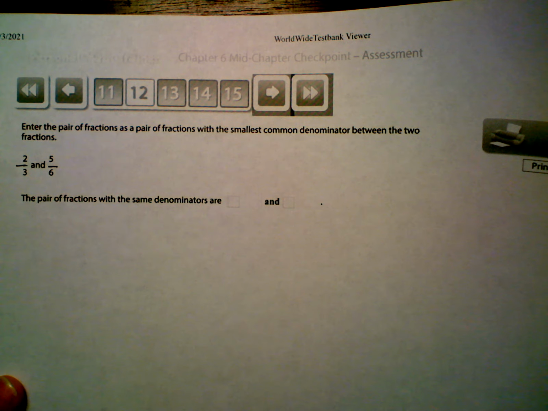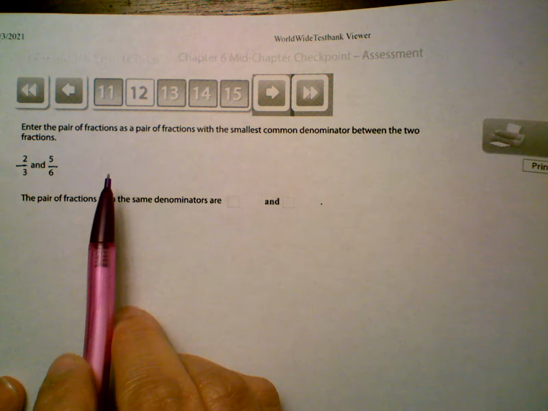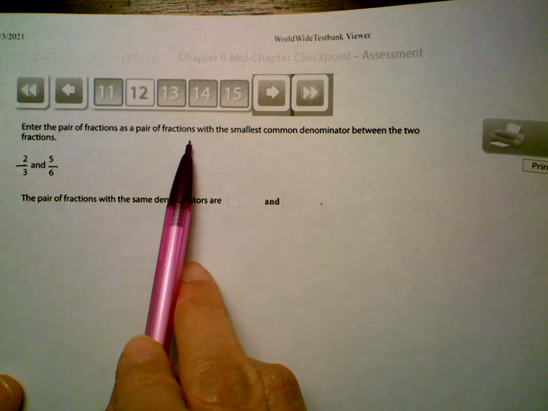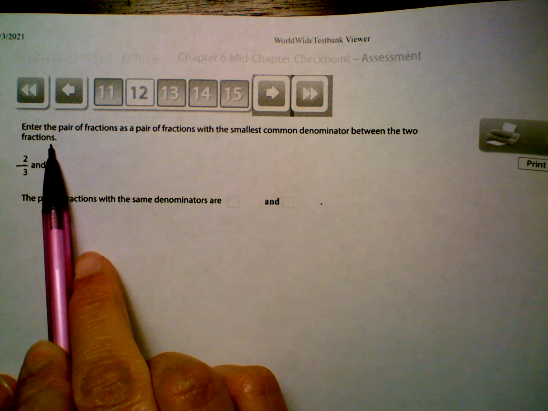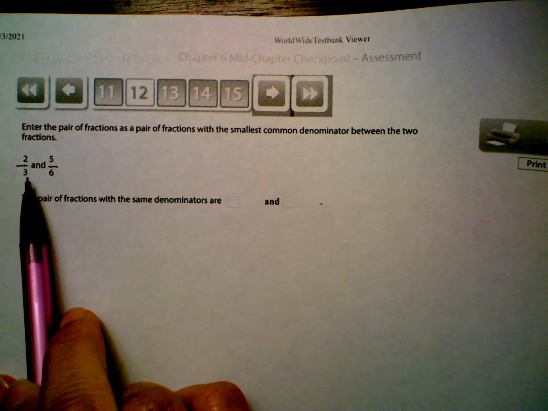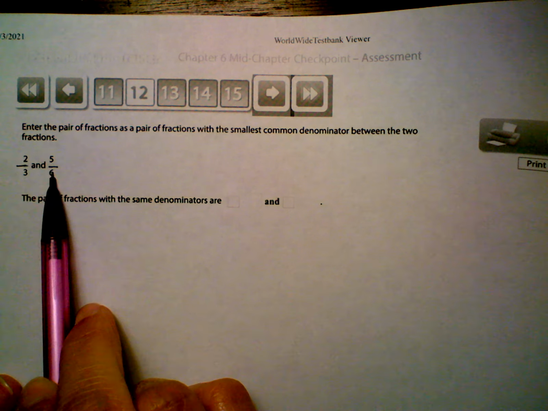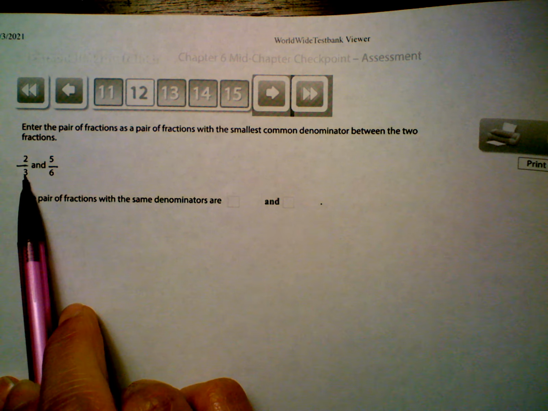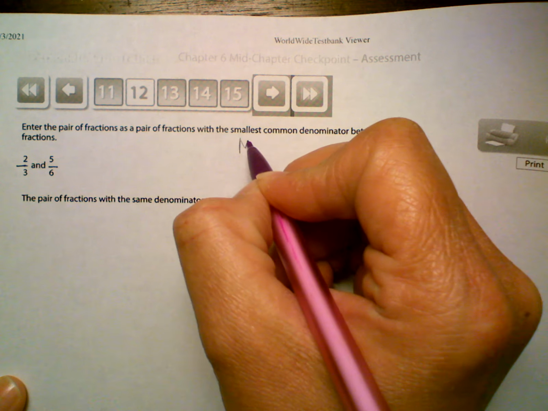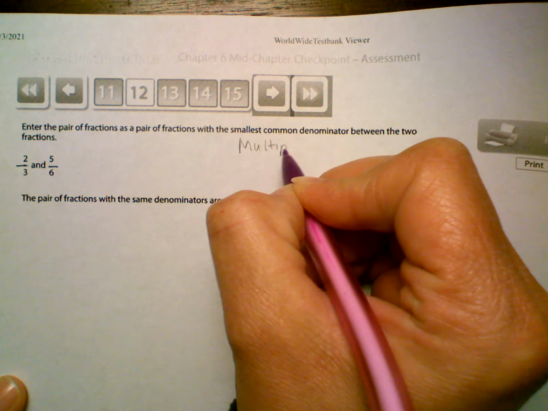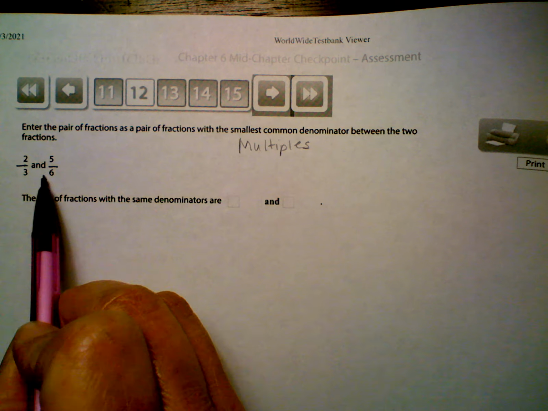All right, so question number 12 says, enter the pair of fractions as a pair of fractions with the smallest common denominator between the two fractions. All right, and our fractions are 2/3 and 5/6. So when we're rewriting them so that the fractions can have the same or a common denominator, we're going to list multiples all the time. All right, and so we're going to list multiples of each denominator.